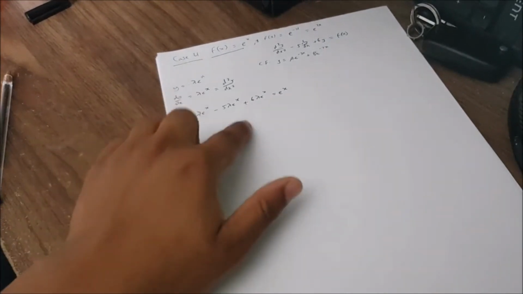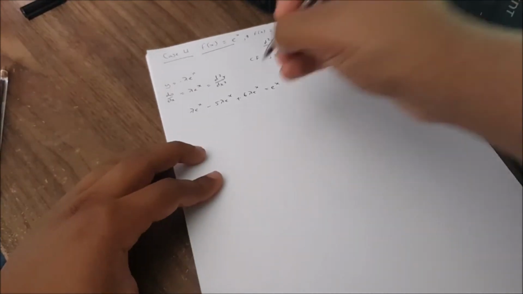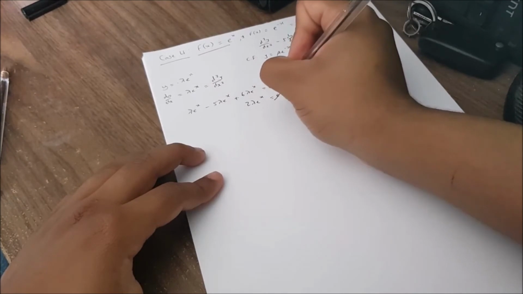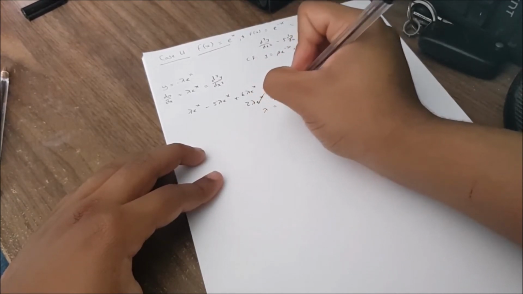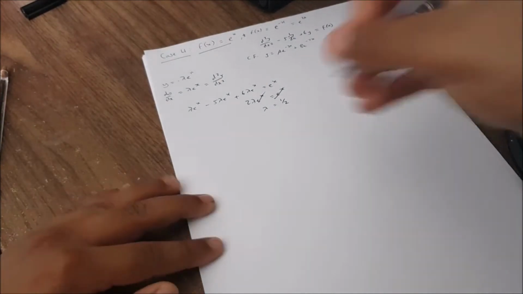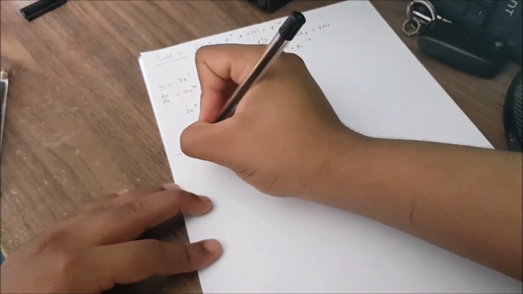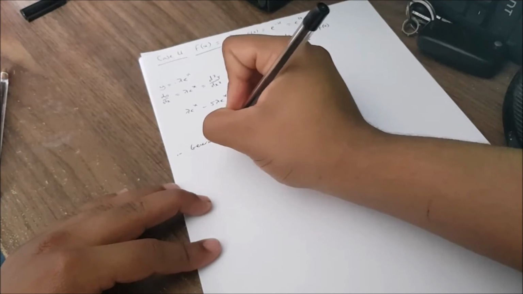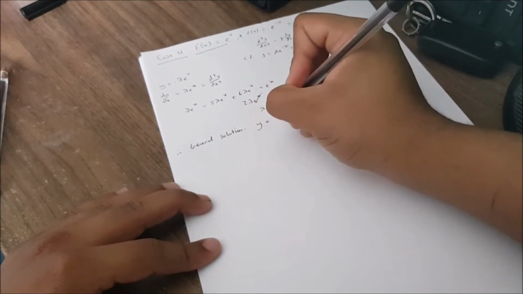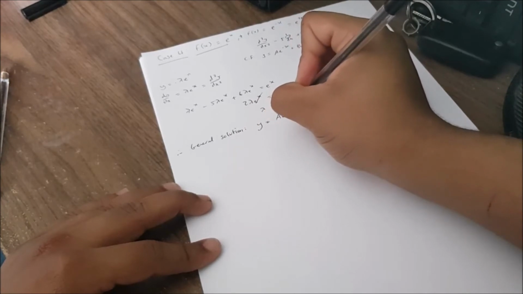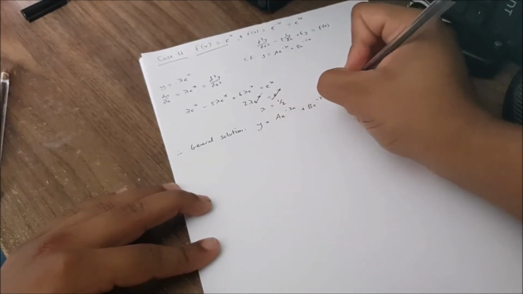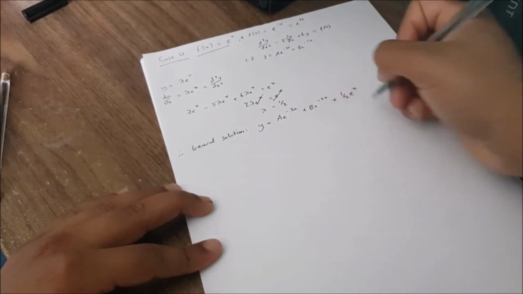Putting it all together, 2 lambda e to the x is equal to e to the x. They will cancel, therefore lambda will equal 1/2. Therefore, our general solution is y equal ae to the minus 3x plus be to the minus 2x plus 1/2 e to the x.